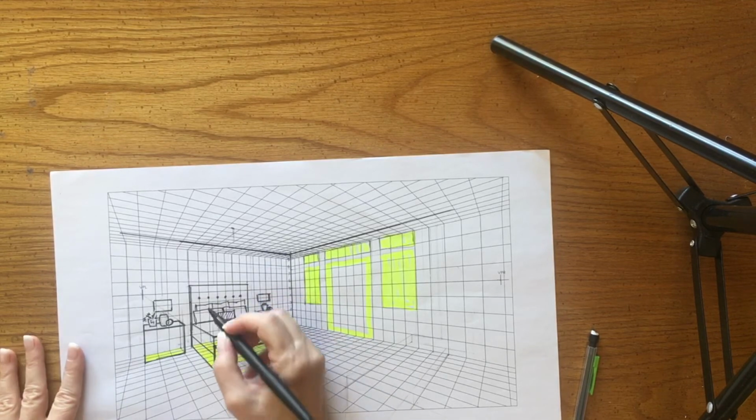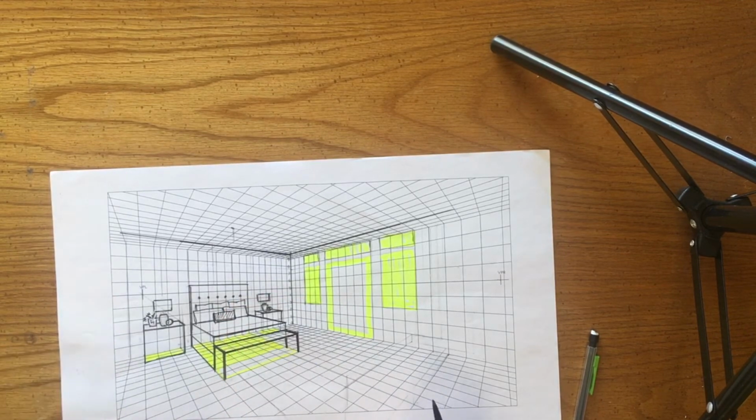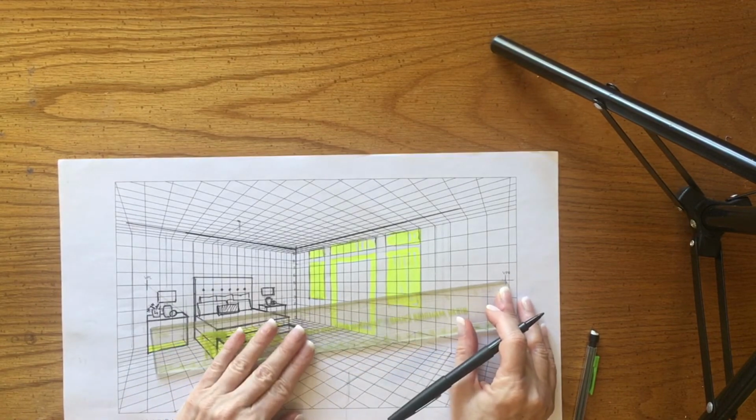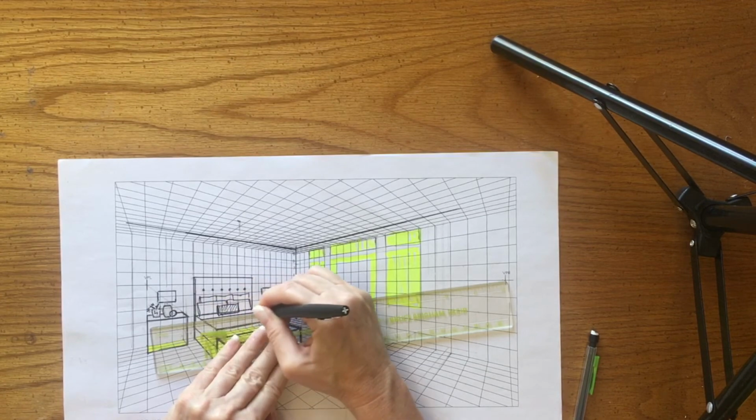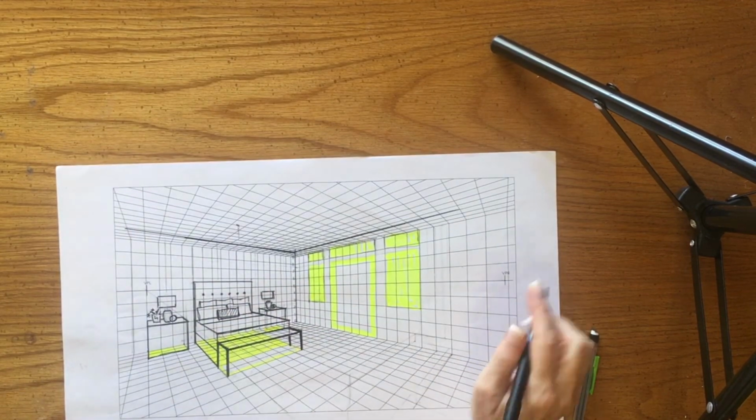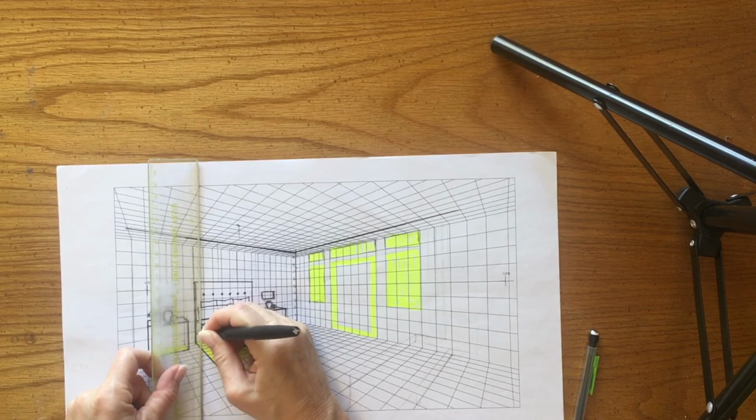Some standard shams. Maybe I want to put a turn down up here to the right vanishing point and then straight down.